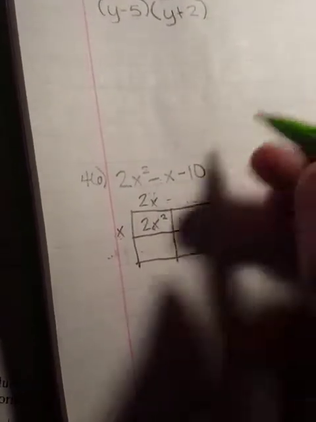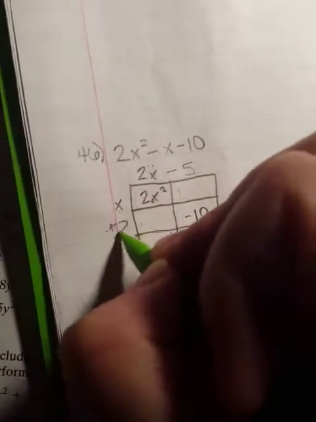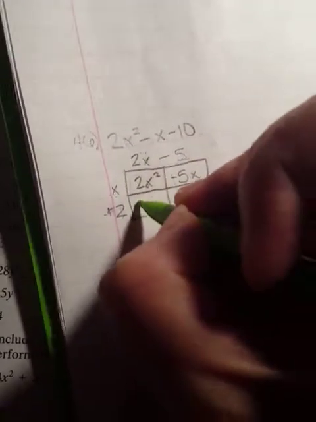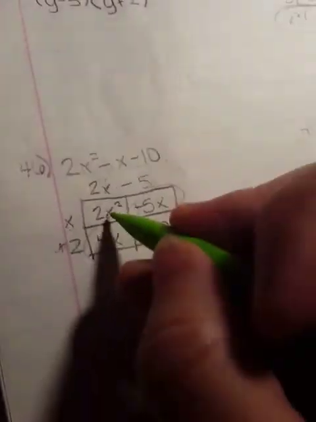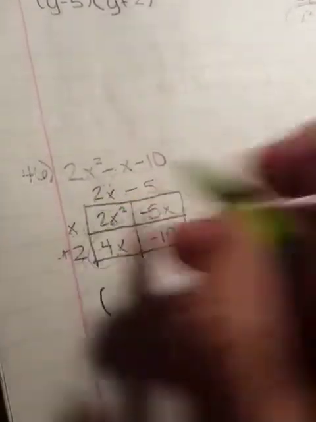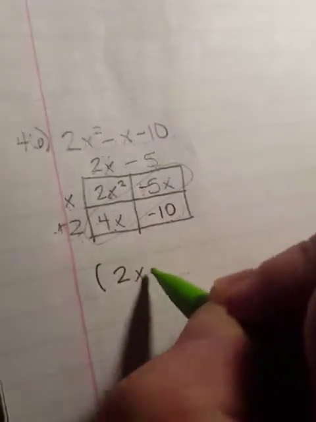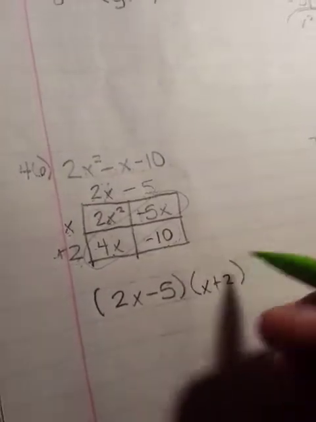Okay, so I erase that. Let's try 2 and 5. Let's do minus 5 plus 2. X times minus 5 is minus 5x. 2x times 2 is 4x. And minus 5x and plus 4x equals negative x, so that's our answer. So we are going to come down here, and our first factorization is going to be 2x minus 5. Our second one is x plus 2. And that is our answer.